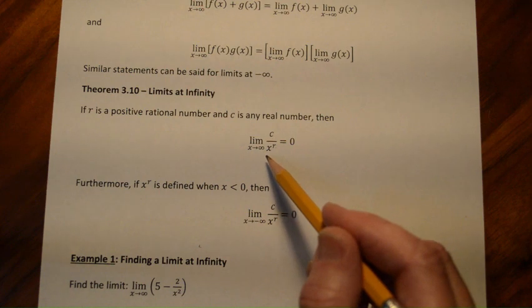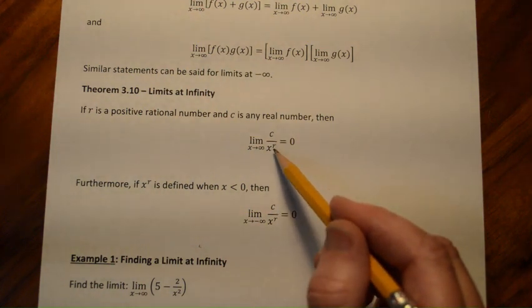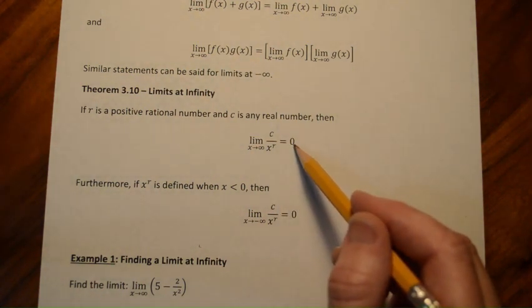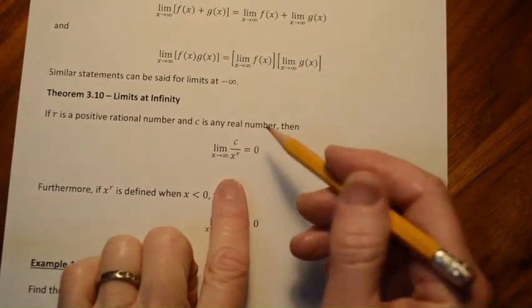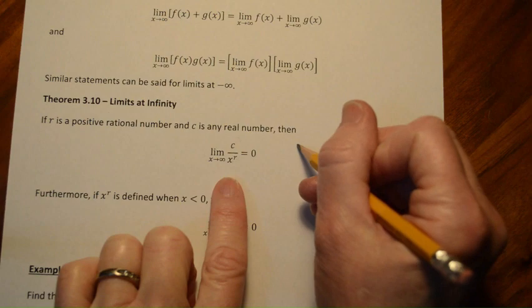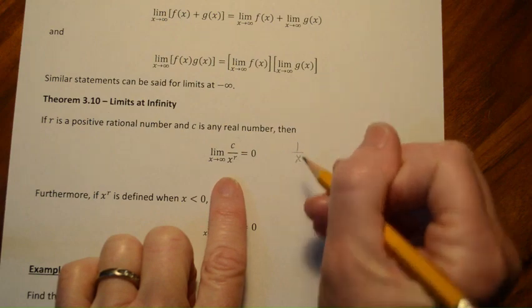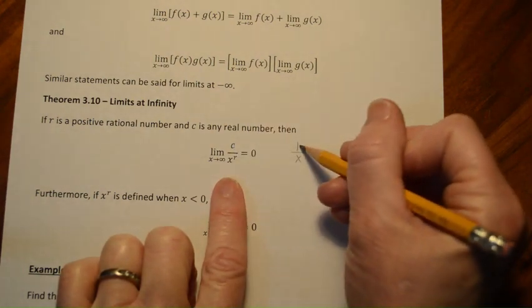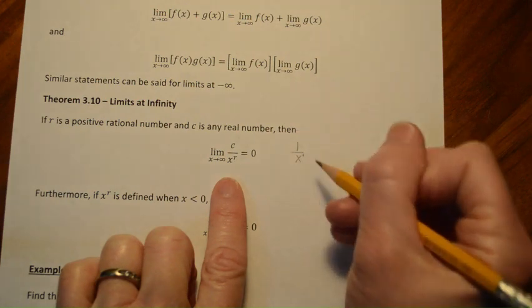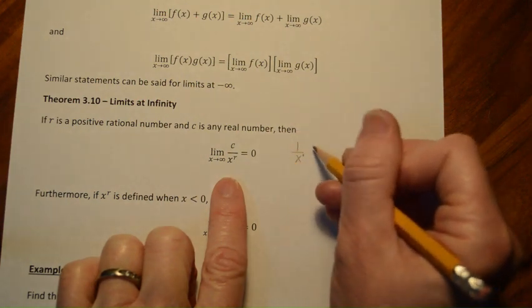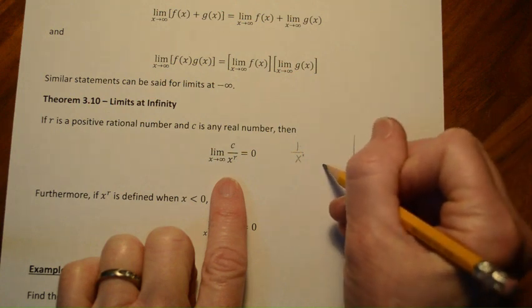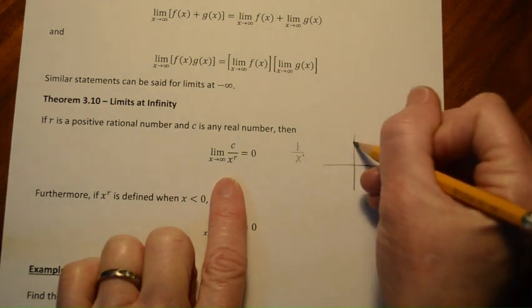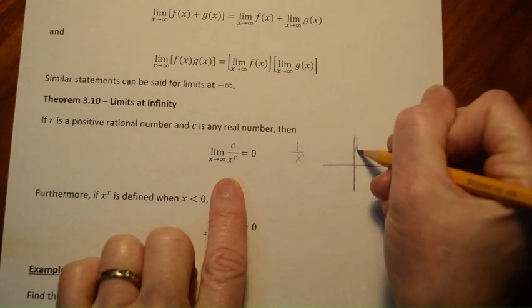Then the limit as x approaches infinity of c over x to the r is going to be 0. And hopefully that's not too earth-shattering. If we think about functions that we know, like let's say 1 over x, in this case c would be 1 and r would be 1. We know what this looks like, right? It's just a graph that looks like this. It has a vertical asymptote at 0, and it's going to look like this.